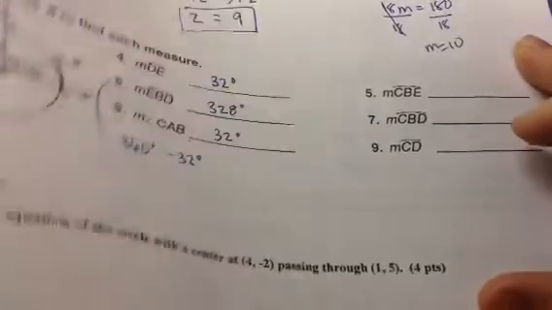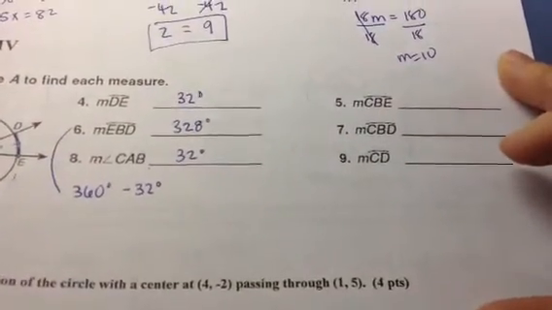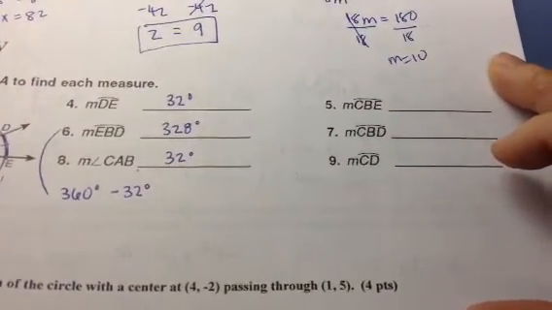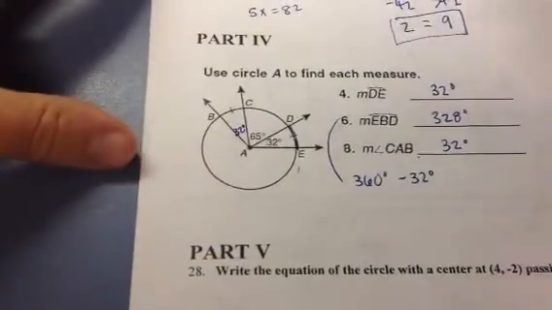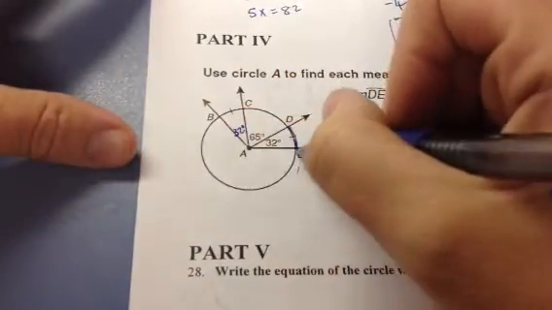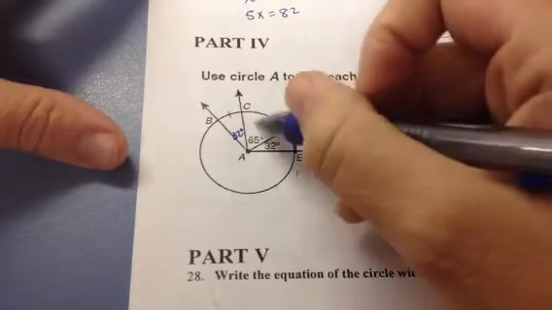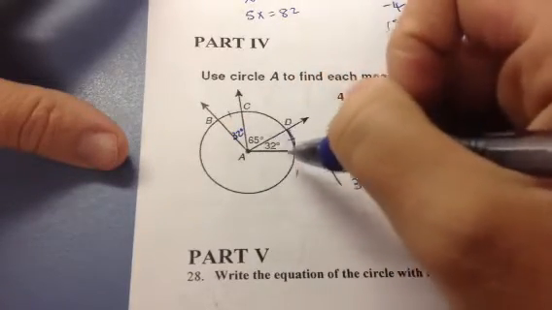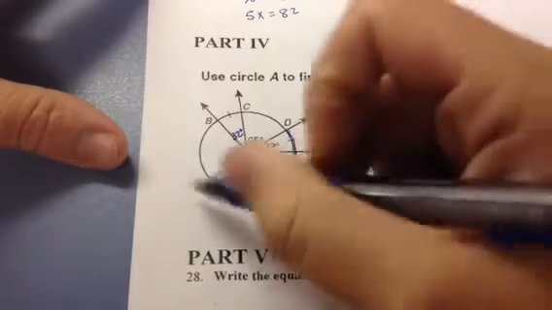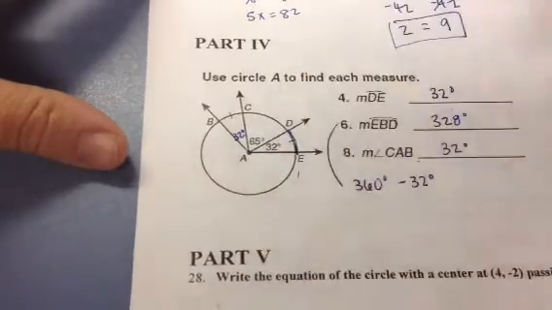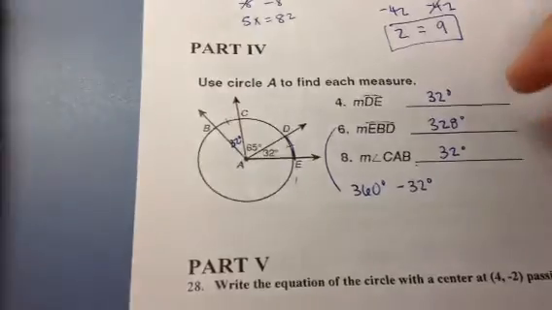All right, then if we look at the next 3 questions, the measure of arc CBE, so from C to B to E. So I could either do 360 minus these 2 angles, or arcs rather, or I could figure out what this one is from E all the way around to B and add that up. And it doesn't really matter.